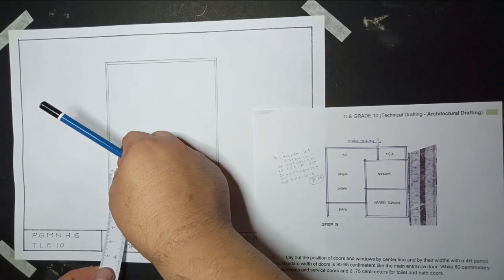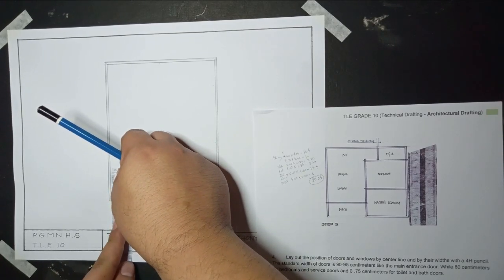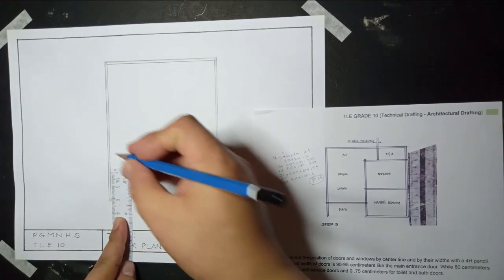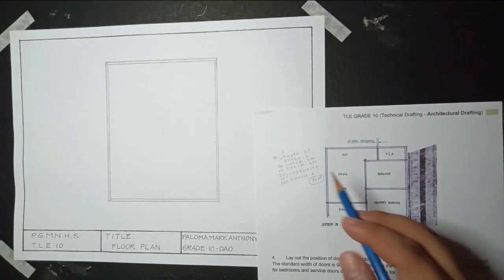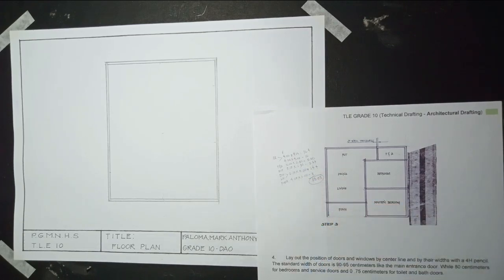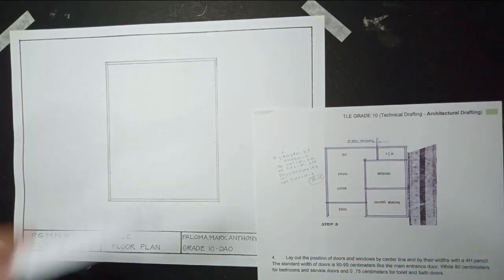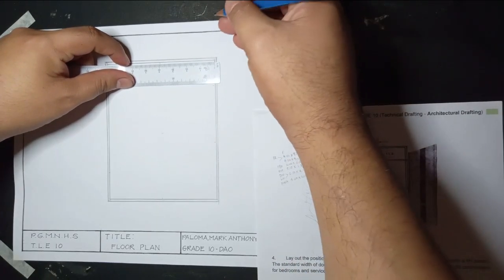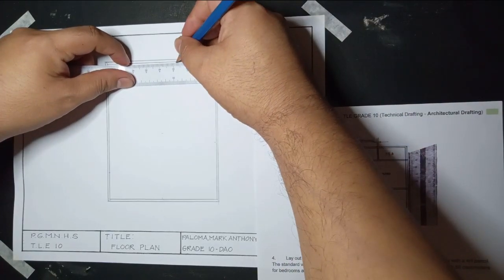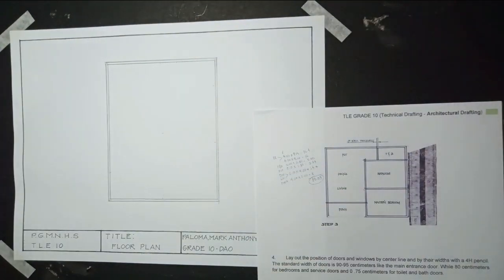So let's put the 2 there and then mark 1. For the width of the toilet and bath, the width is 2.8. So let's start there, the 1, and here is the 2.8. Now we can make use again of our T-square and the 30 by 60 degree triangle.